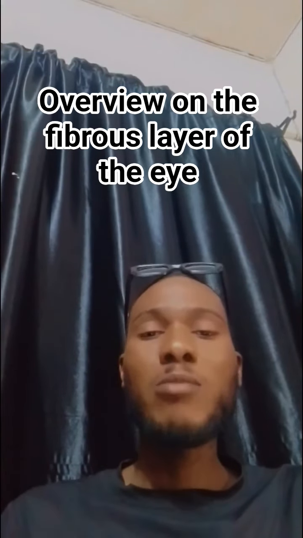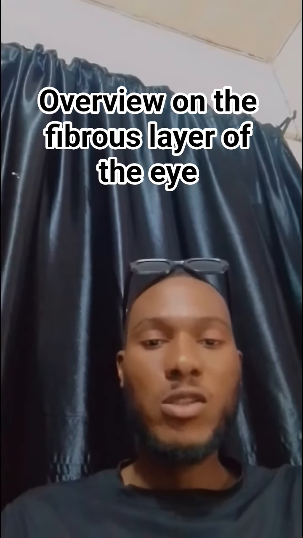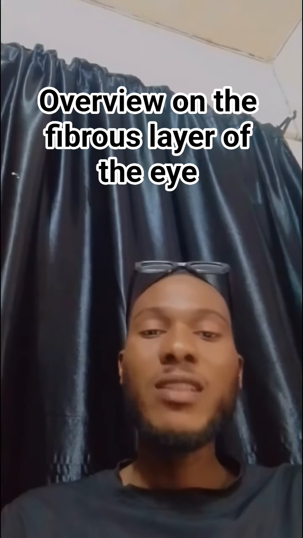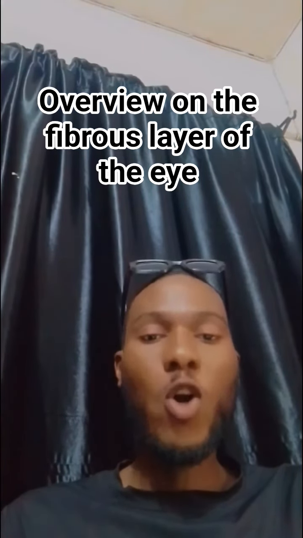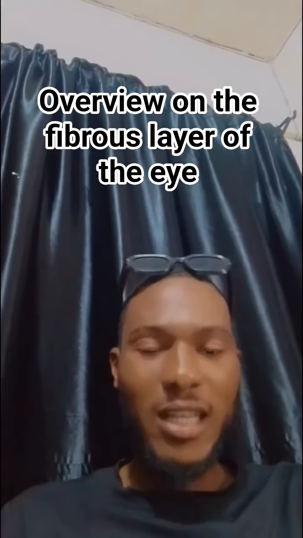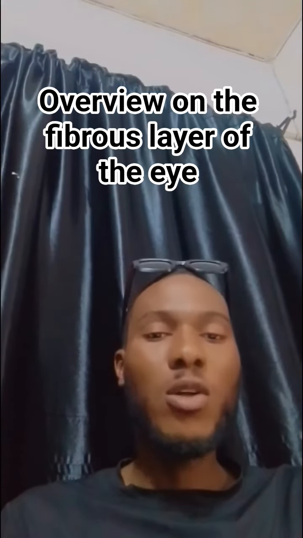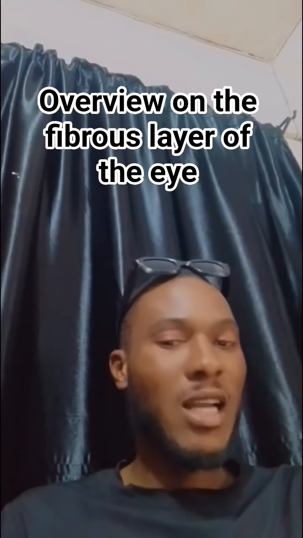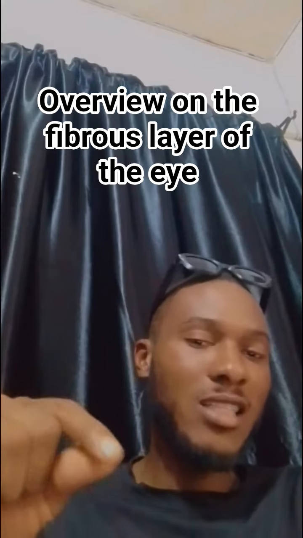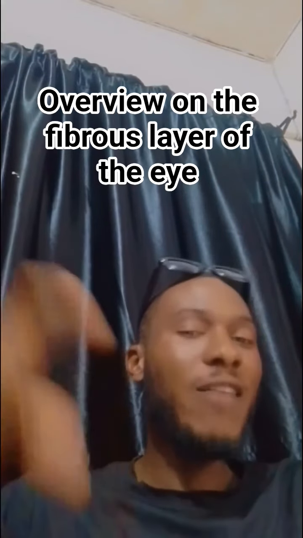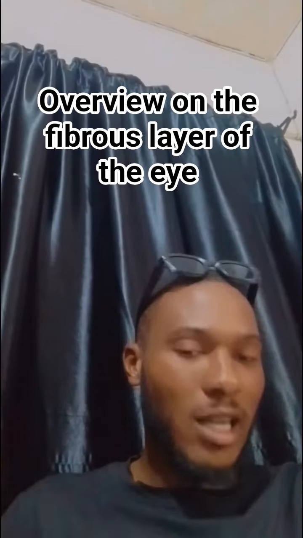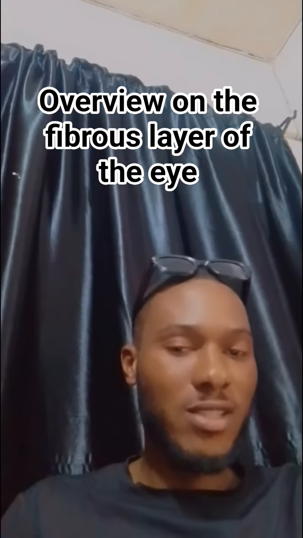So let's now look at the morphology or anatomy of the eyeball. Basically, you have three layers or tunics or coats of the eye. You have the fibrous layer, the vascular layer, and the innermost or nervous layer. This vascular layer, which is the middle layer, remember when you hear something like vascular, it means it contains blood vessels. But when avascular, there are no blood vessels. So you have fibrous, vascular, and the innermost or nervous layer.